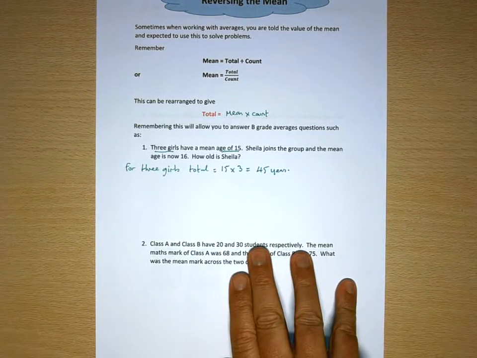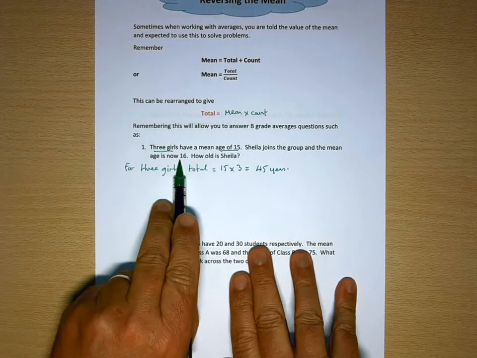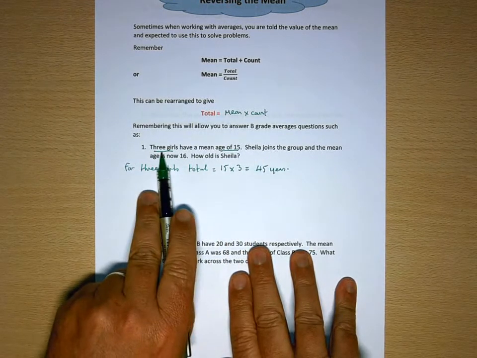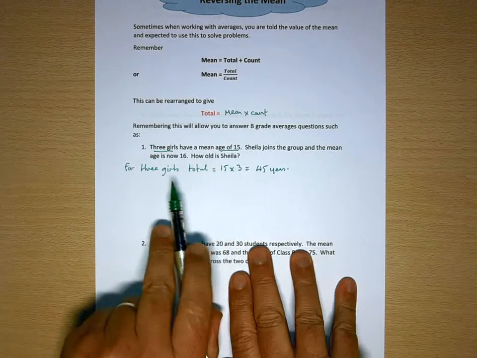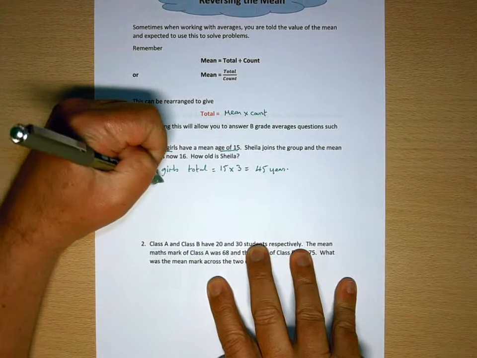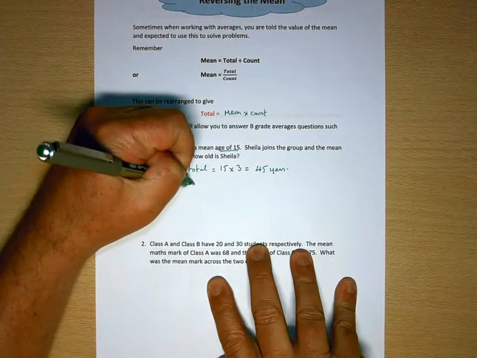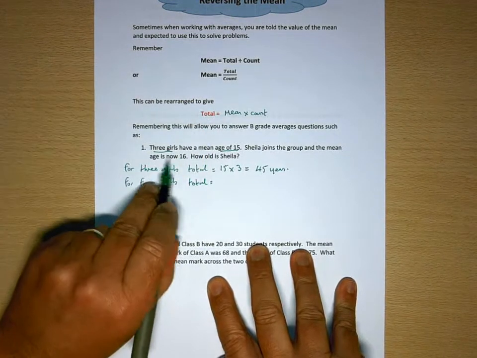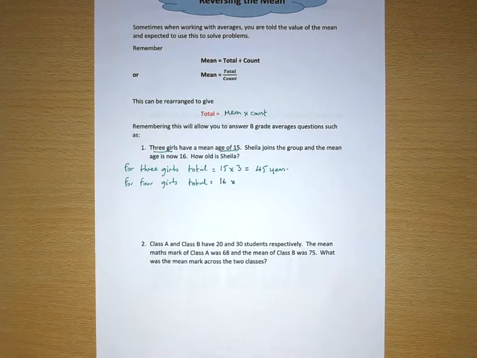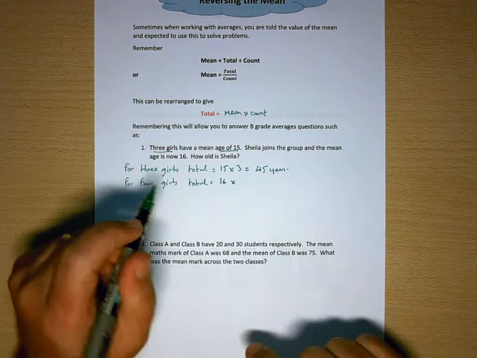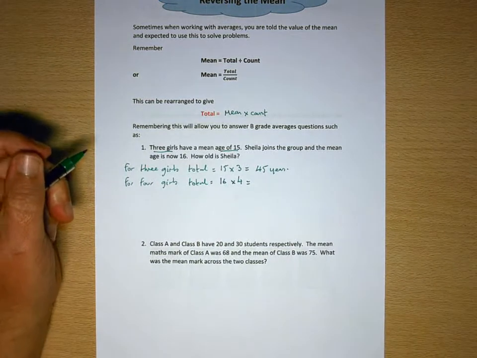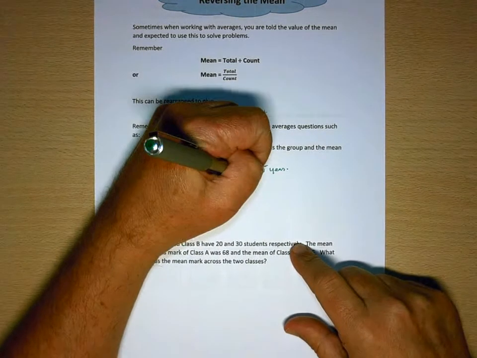Then Sheila comes along and that increases the mean. Now if Sheila comes along, there are no longer three girls because Sheila's with them. They've got four girls. So for the four girls, the total is the mean, which is 16, times the count, which is 4, because there are 4 girls. So 16 lots of 4, 64.